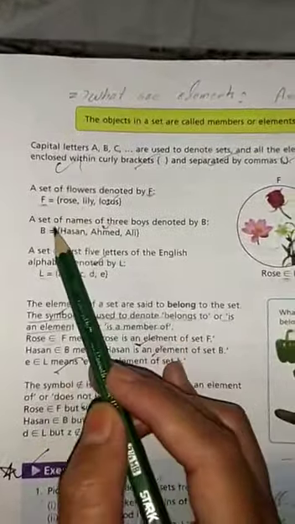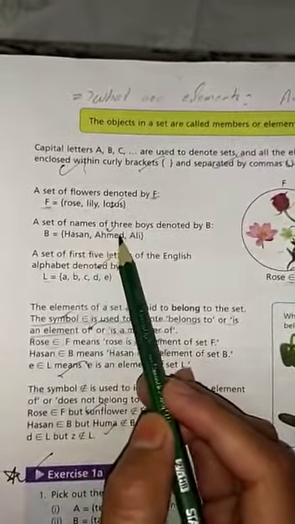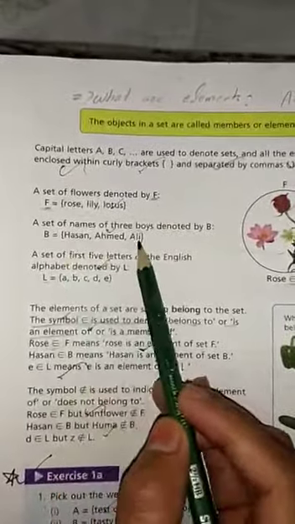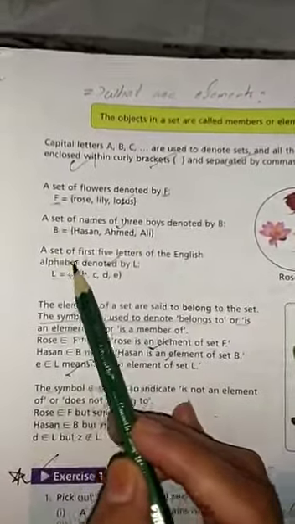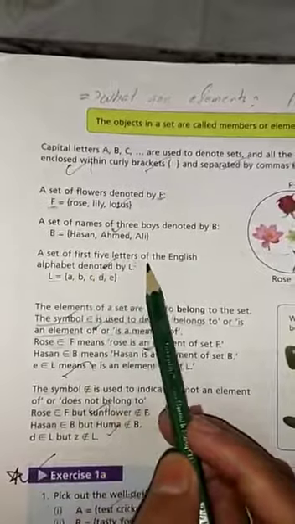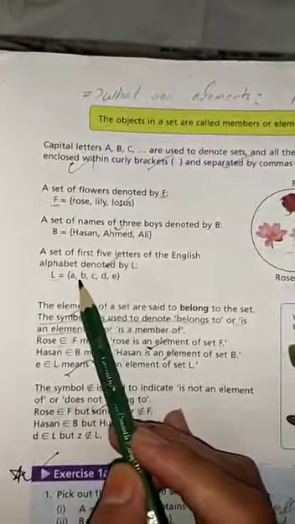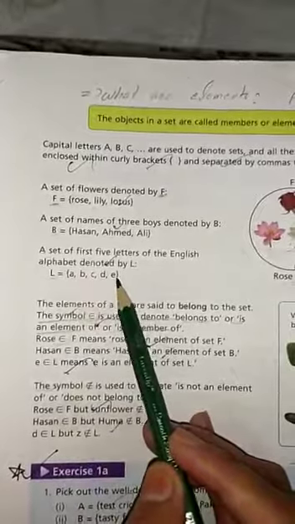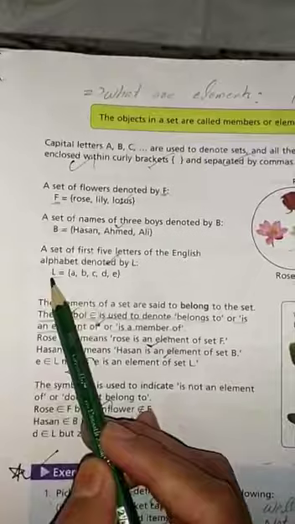A set of names of 3 boys: the names of the boys separated by commas and enclosed within curly brackets, Hassan, Ahmed, Ali, are called the elements of set capital B. Set of first 5 letters of the English alphabet, denoted by capital L: A, B, C, D, E separated by commas enclosed within curly brackets, and these first 5 letters are called elements or members of set capital L.